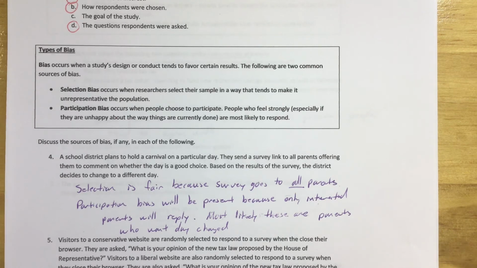Participation bias. That one's on the participants. Long story short with that one is, people can decide to either be in the study or not. The end, right?